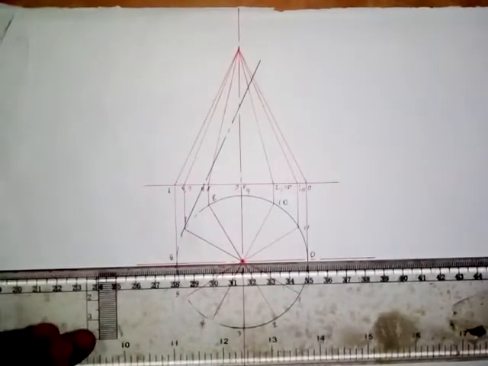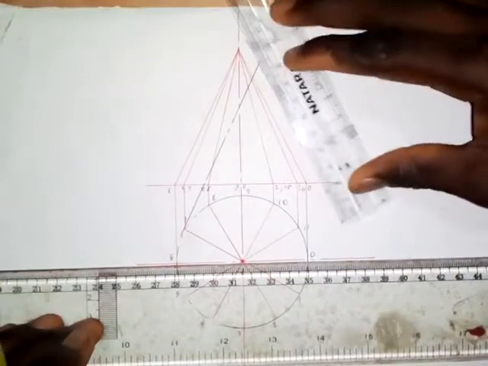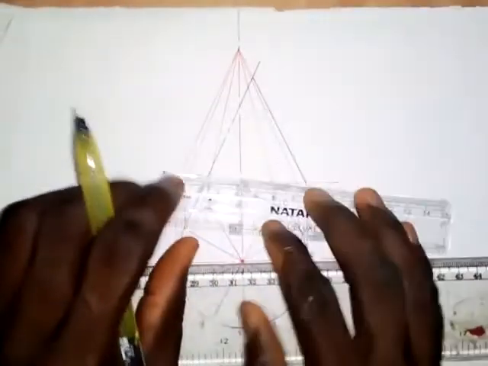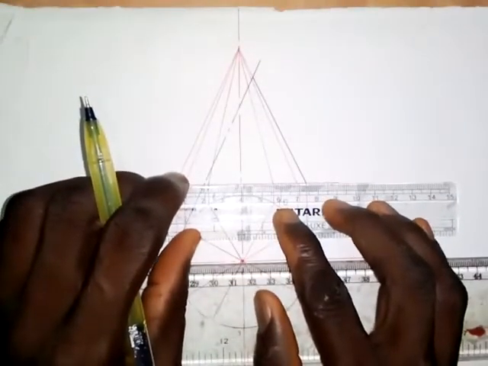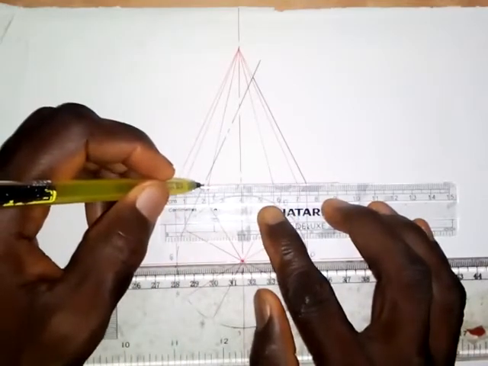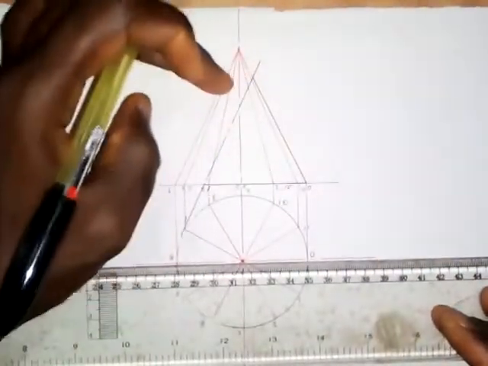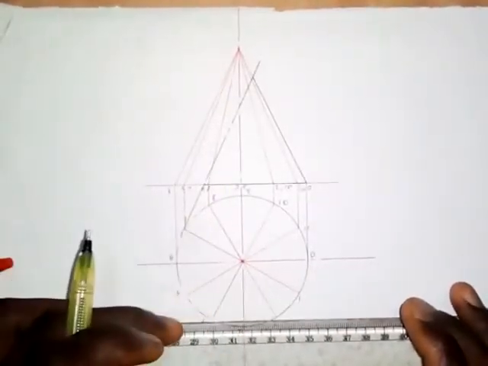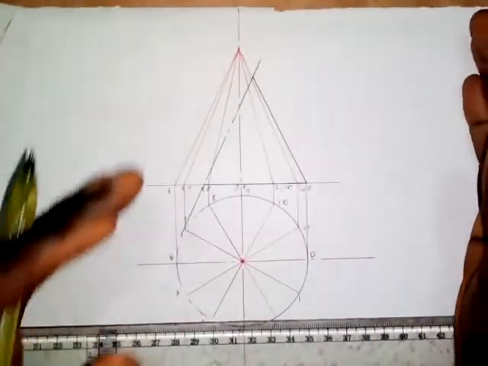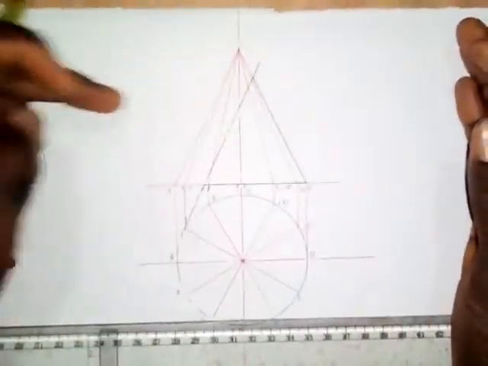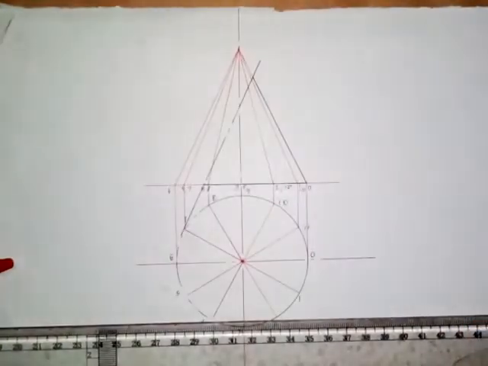The next thing I'm going to do is make this line from here to here a thick line. So from here to here, and also the base from here will be a thick line. So we have it like this. We want to see, by the time we remove this, the shape that we are going to see here: how will it look in the plan, how will it look in the end elevation, and how will it look when we draw the true shape of this surface around here. That is what we want to do now.